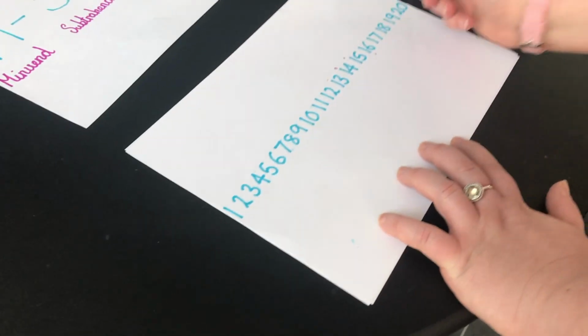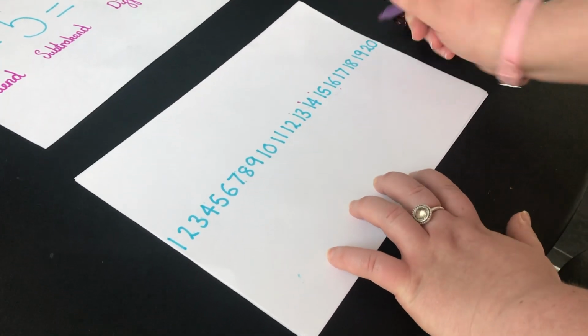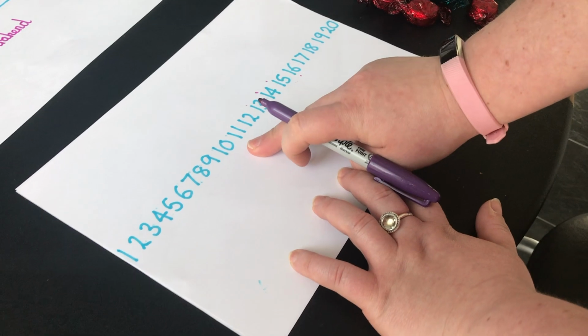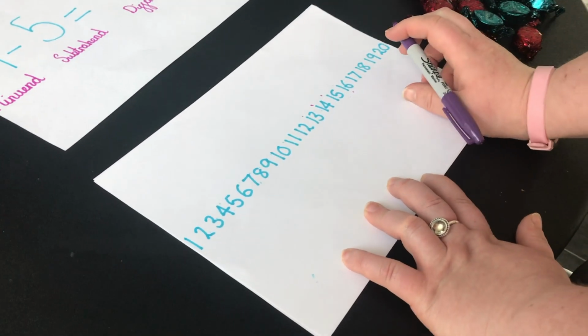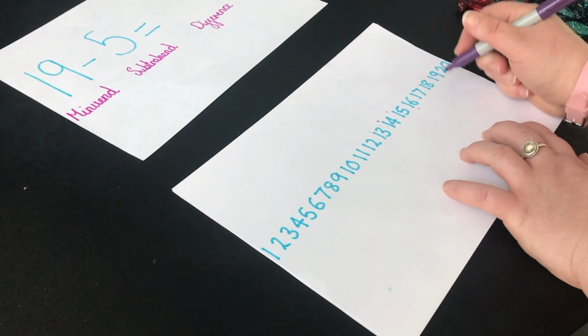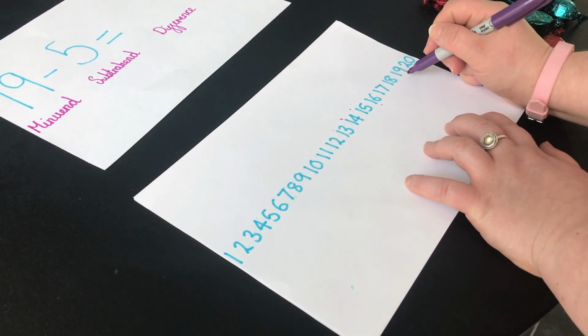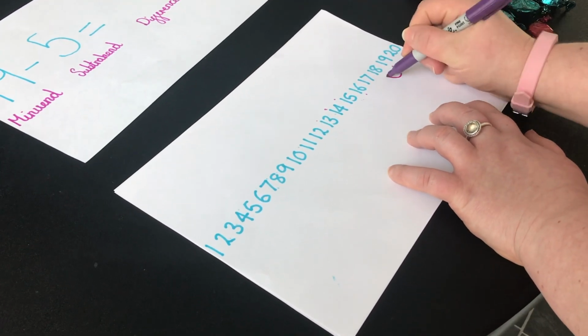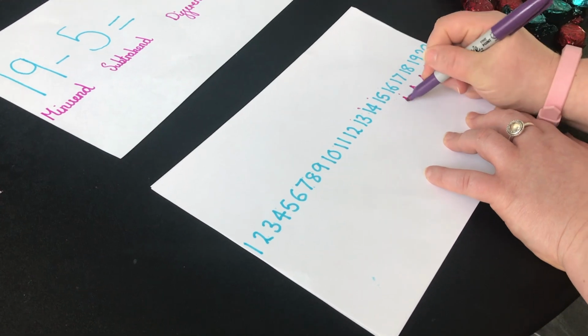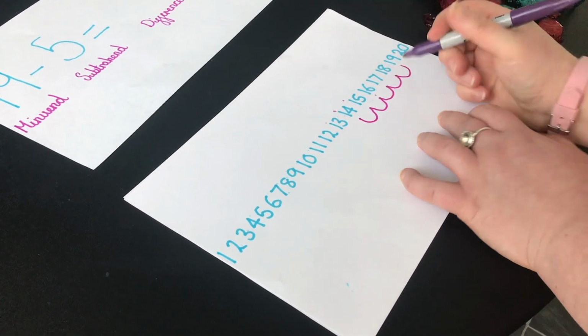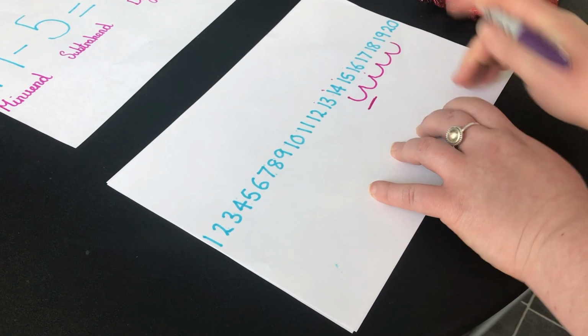We can do the same using our number line. We'll locate our minuend, 19, and then we're going to go back along our number line because we know our number needs to get smaller. So 19, we need to take 5. 1, 2, 3, 4, 5. We did 5 hops and we stopped on 14.